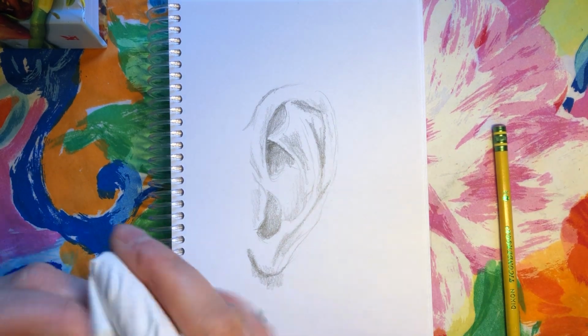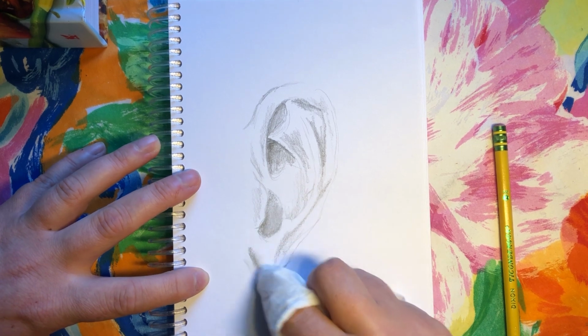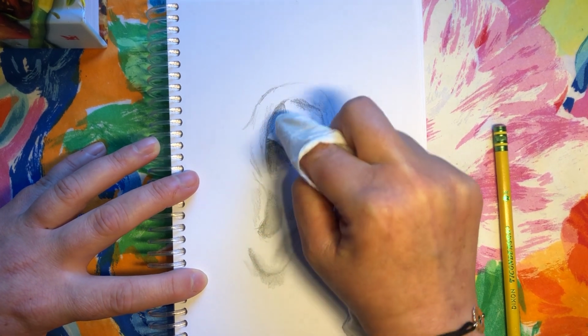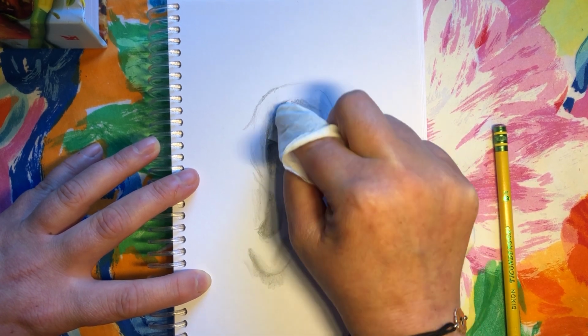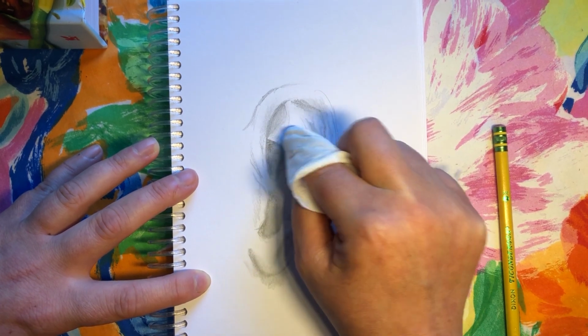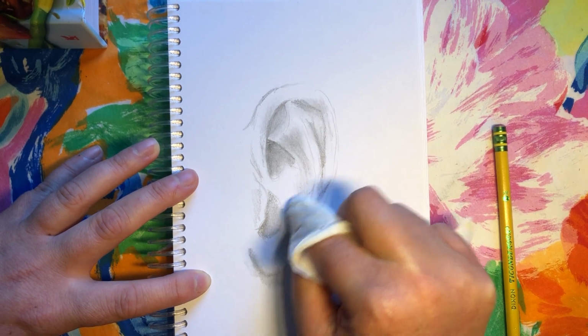So I'm going to start to blend these different values. Again, you want to have control. I've wrapped my finger in the tissue itself, and I'm really focusing on where I'm blending these values.